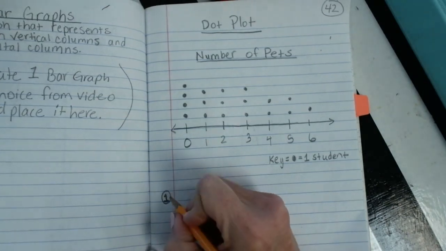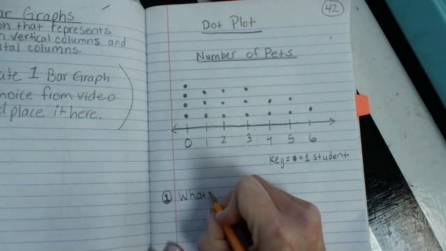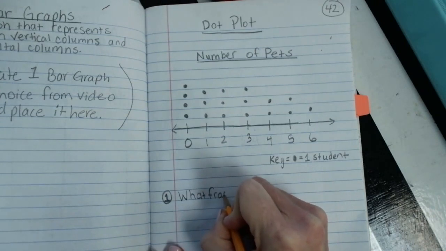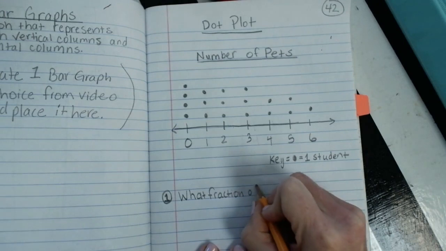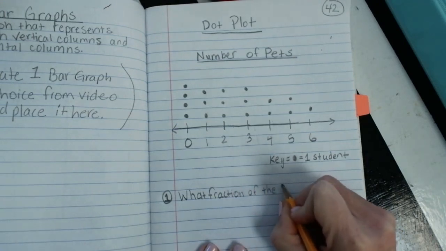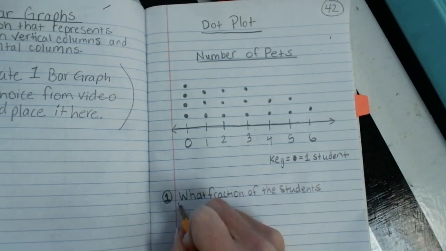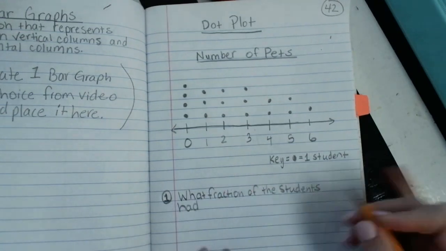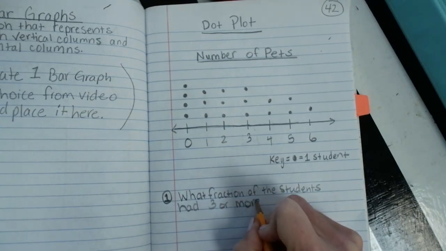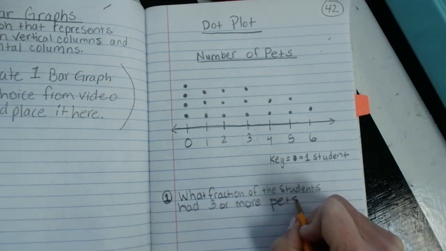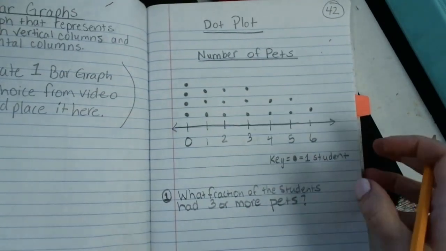Okay. It says, what fraction of the students had 3 or more pets? Okay. So there's a lot to think about with this question.